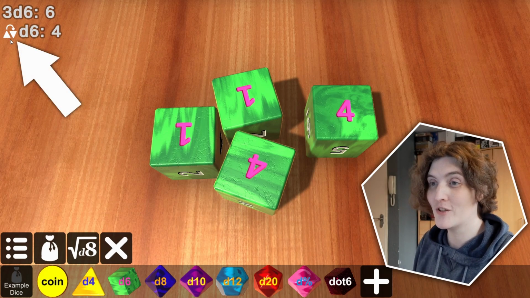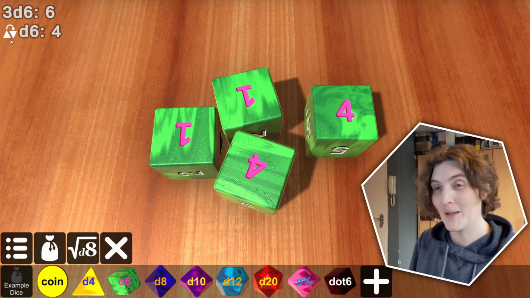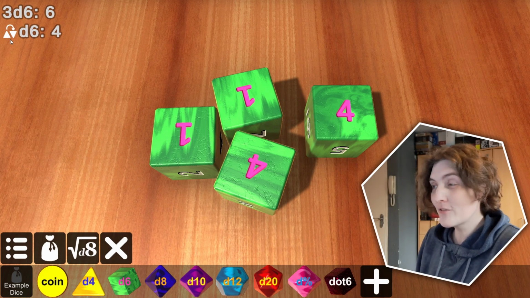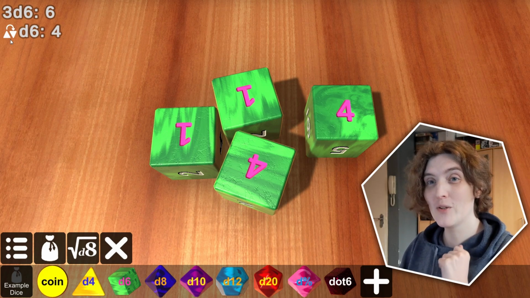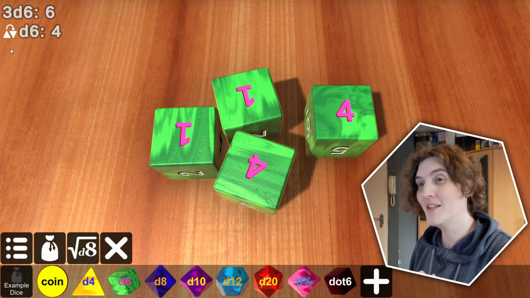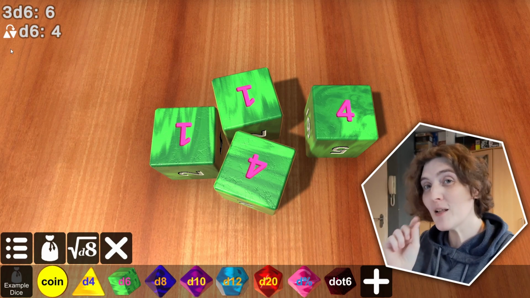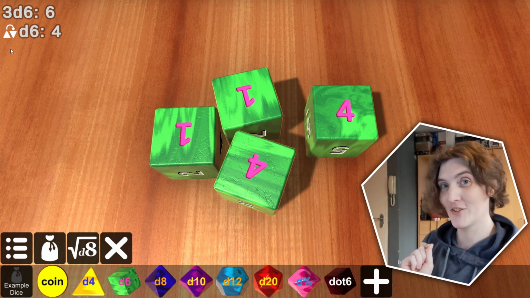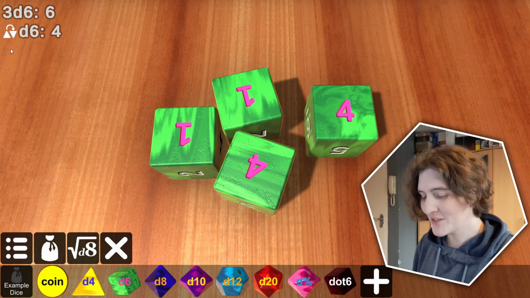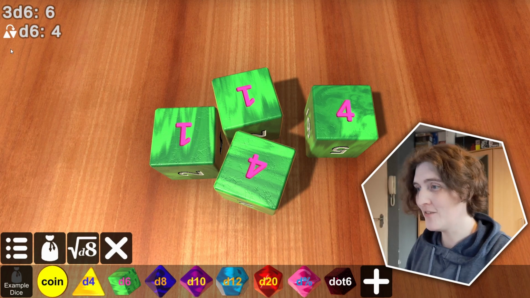So if you're a game master and you're worried about players just saying, "Oh yeah, I totally rolled a 20," it will show a little icon in the results to say that part of this result was adjusted. So that is the basics of dice control.